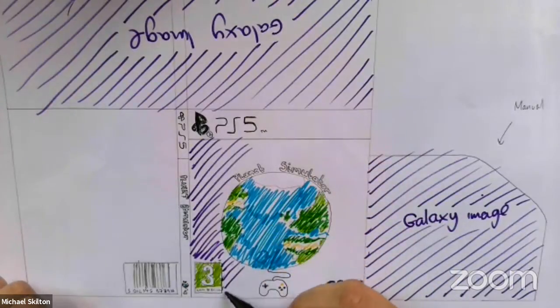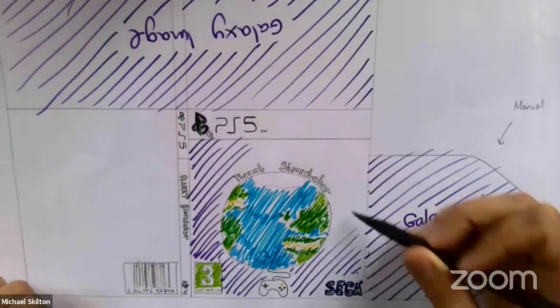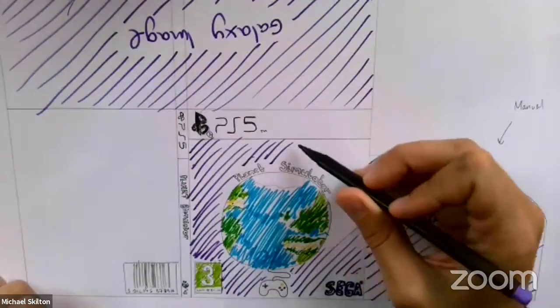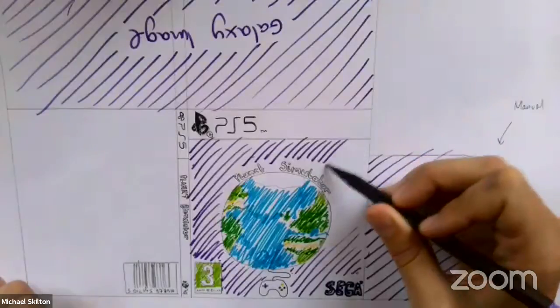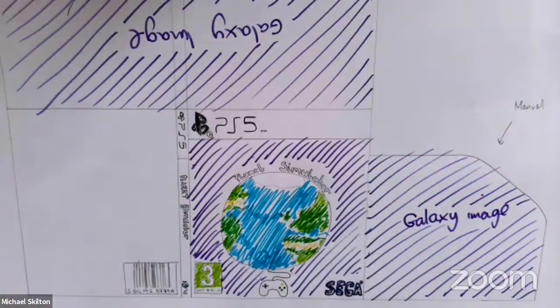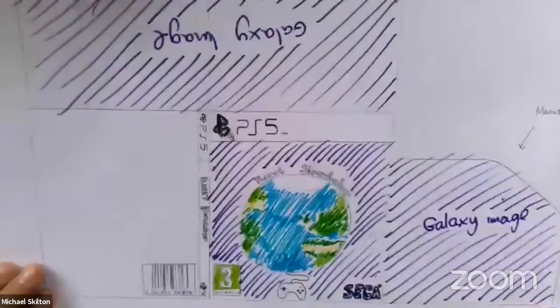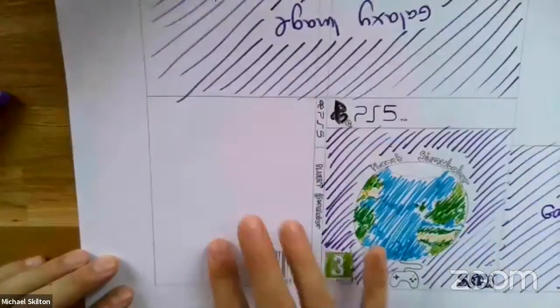Put that lovely galaxy image that we've decided upon. That Earth.